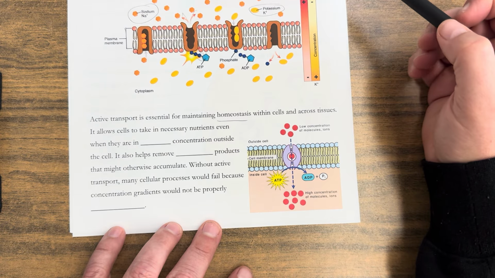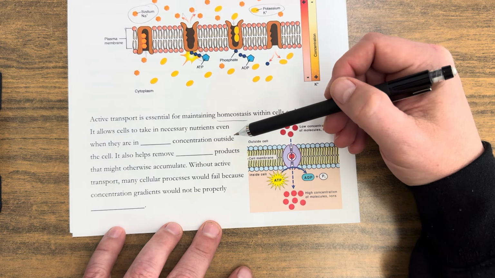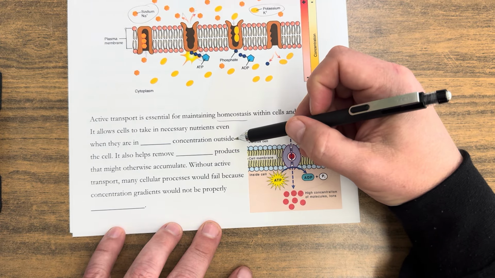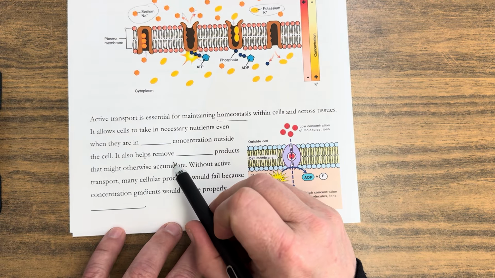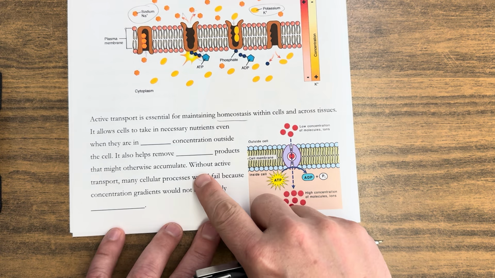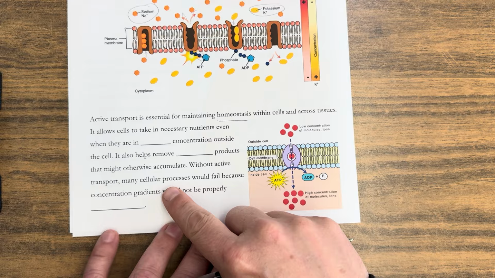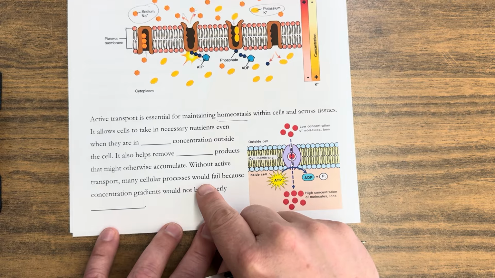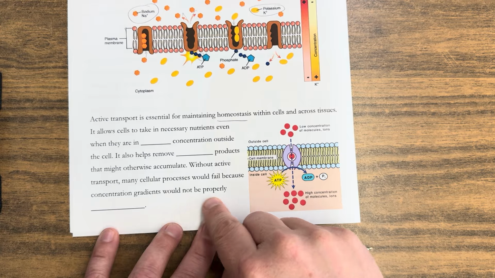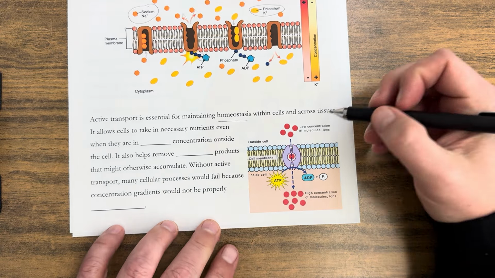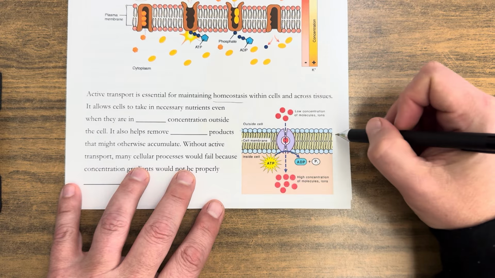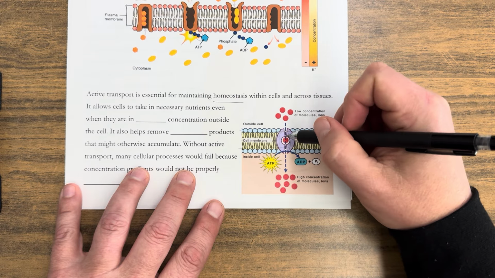It allows cells to take in necessary nutrients even when they are in lower concentration outside the cell. It also helps remove waste products that might otherwise accumulate. Without active transport, many cell processes would fail because concentration gradients would not be properly maintained. So again, we have this simple diagram here showing the cell membrane and a protein spanning it.